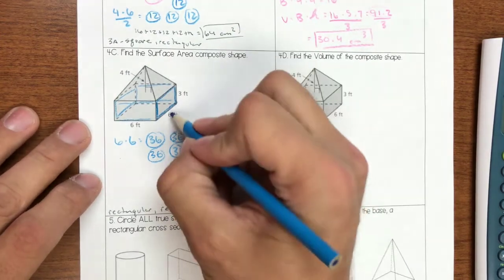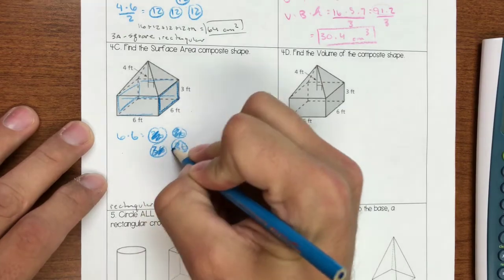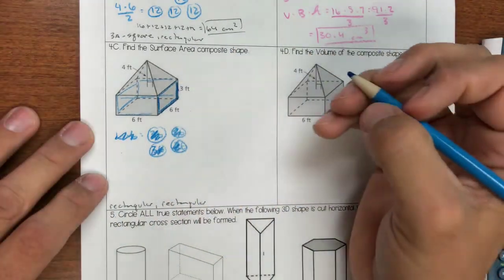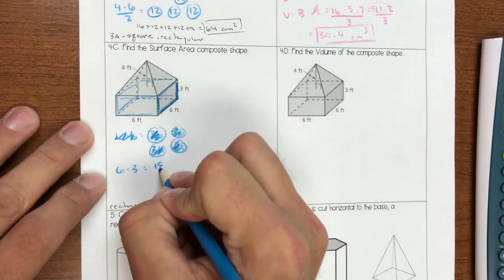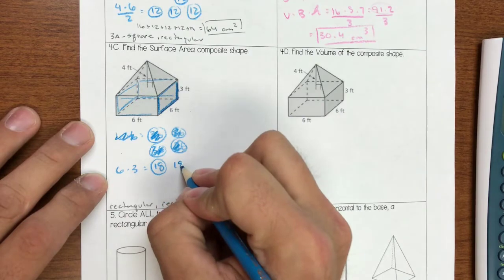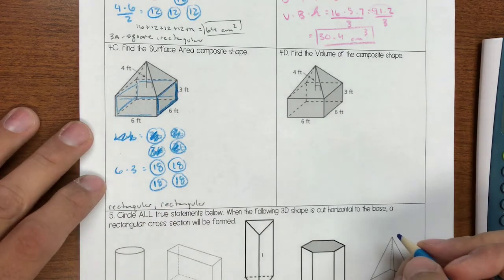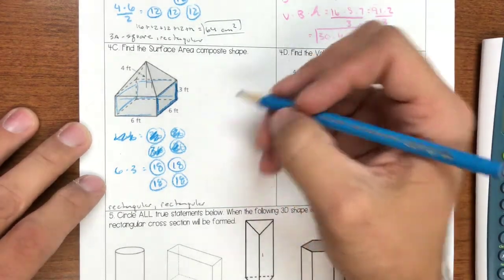Those aren't 6 by 6. See what happens when you start going too fast? Those squares are 6 wide and they're 3 tall. Sorry, I'm getting ahead of myself. So there's 6 times 3, which is just 18, and there's 4 of them. All right, so don't make that mistake that I almost made. That was a close one.